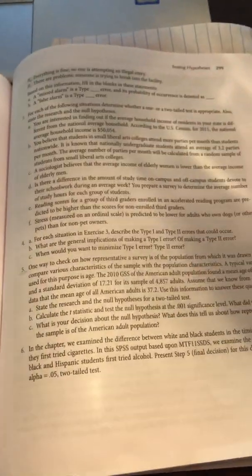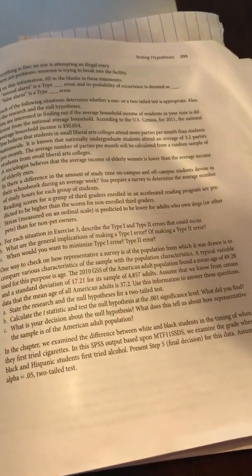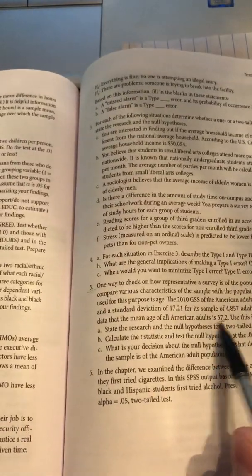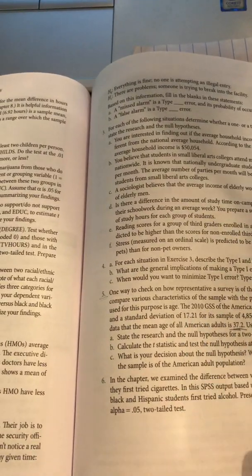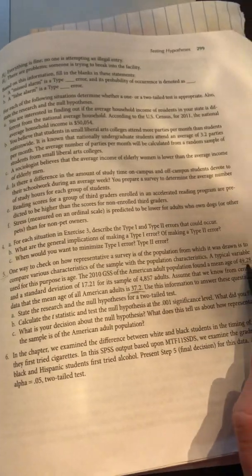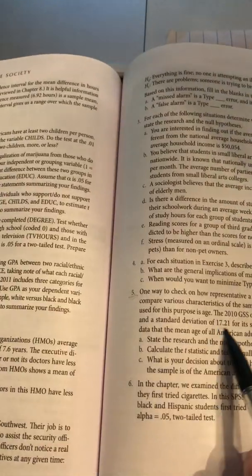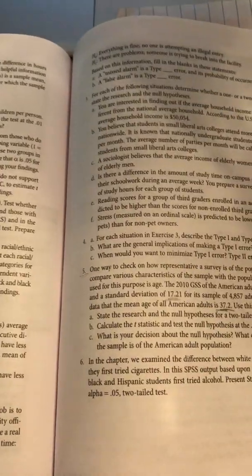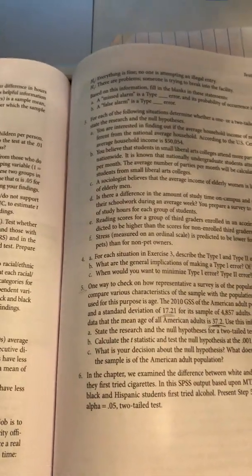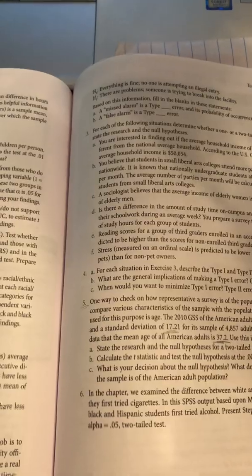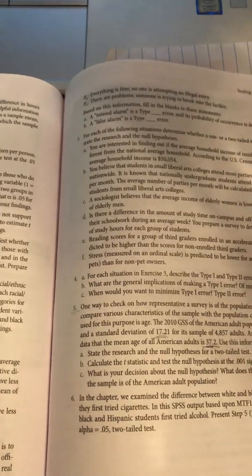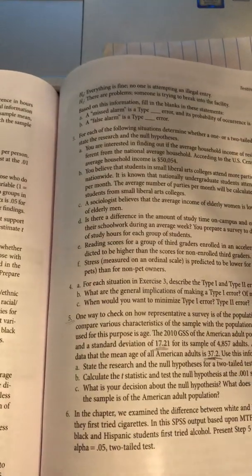Okay, so let's just go through what we know. So we know the population mean. We know the sample mean. Right, here's your sample mean, 49.2. We know the population mean. And we know the sample standard deviation. But we don't know the population standard deviation. So if we don't know the population standard deviation, we can't use z, we got to use t.